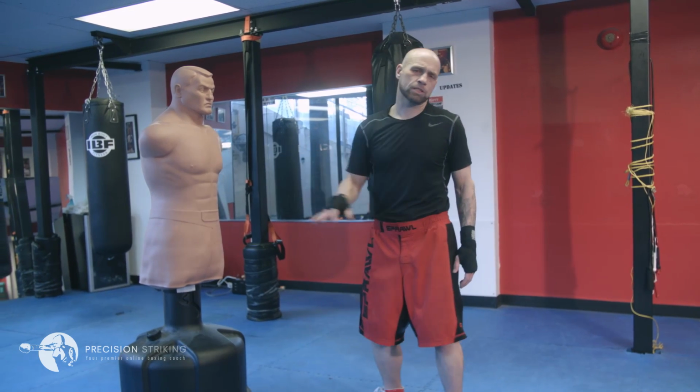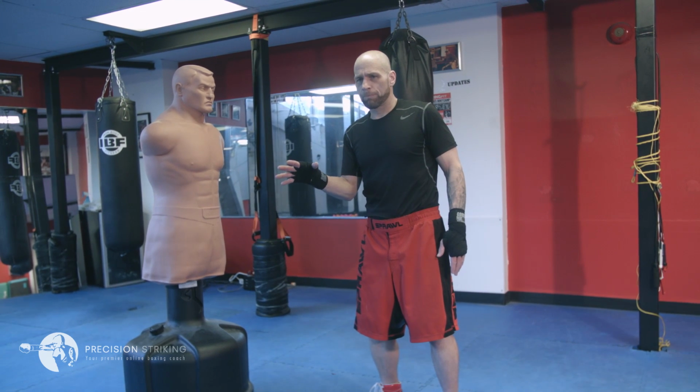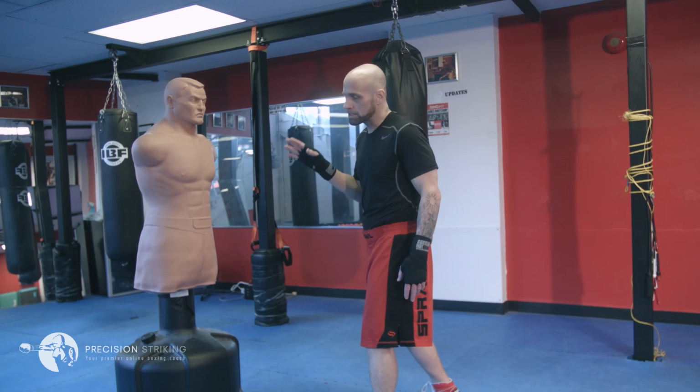A couple other concepts on landing effective body shots. Some you're going to use, depending on the situation, is try not to look. I mean, sometimes you're going to look.